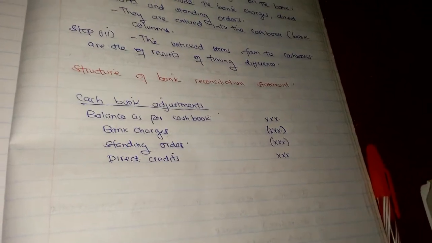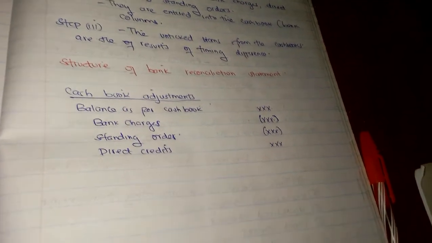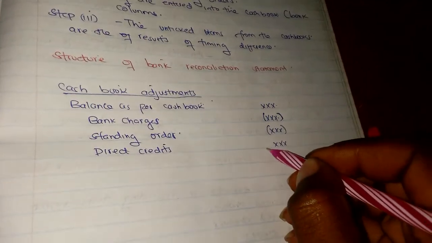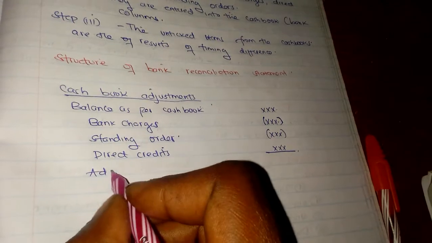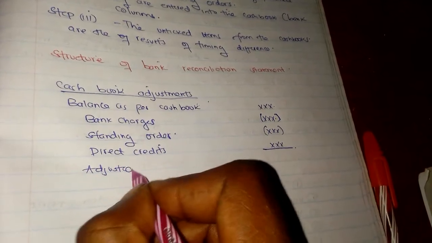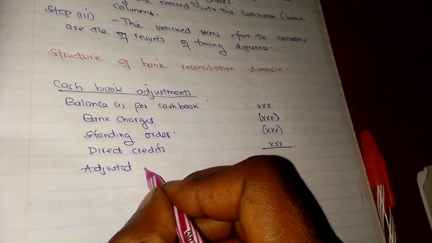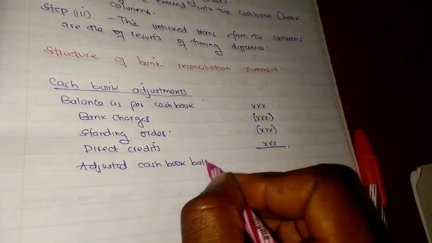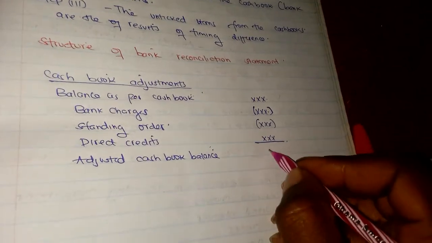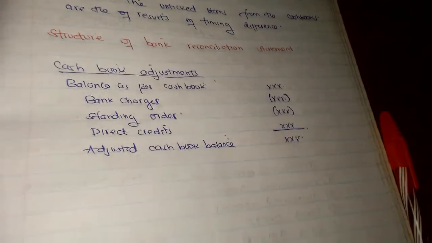But bank charges and standing orders, we are going to subtract from our cash book. Then from that point we are going to have our adjusted cash book balance.